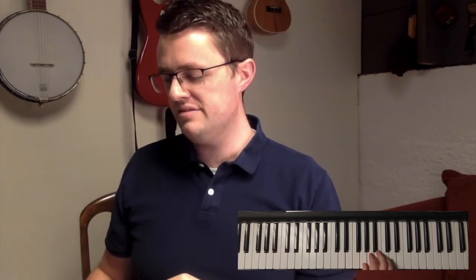"Come ye before him and rejoice." So you hear how often in this psalm this is a note we keep coming back to. We start there and we end there in every verse. And so if you can keep this note in your mind all the time, then any of the other notes that you sing around it, you can think of relative to that note.